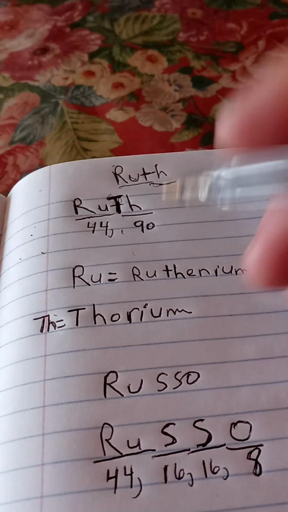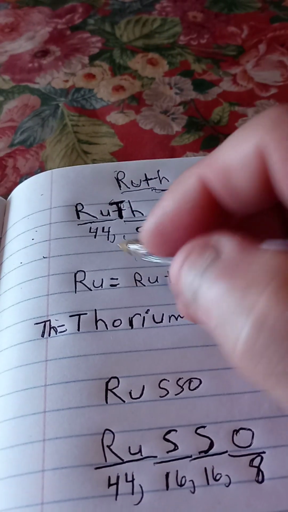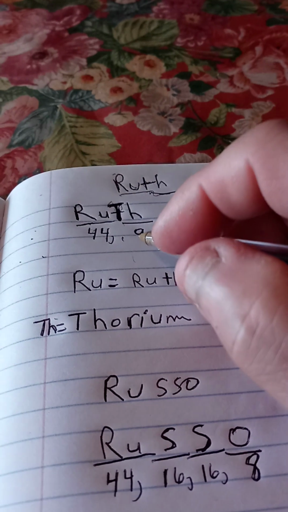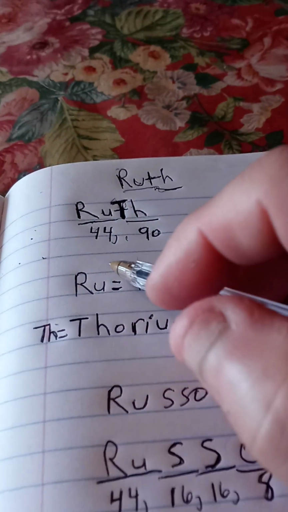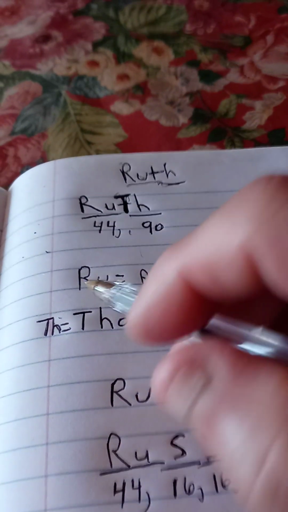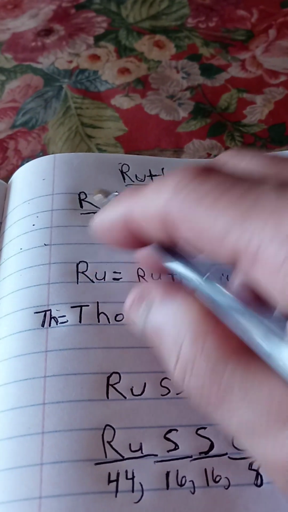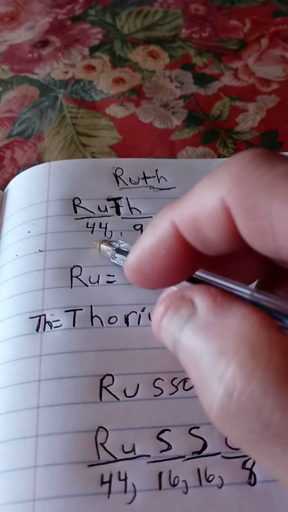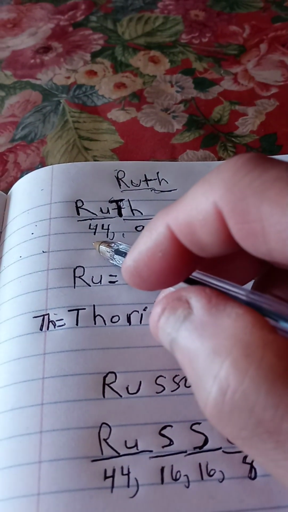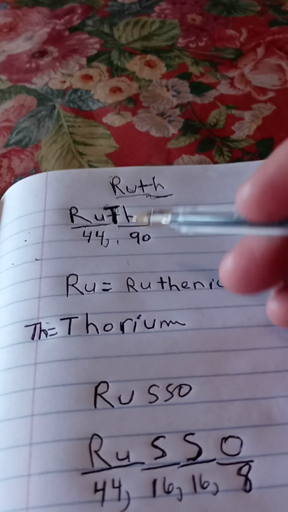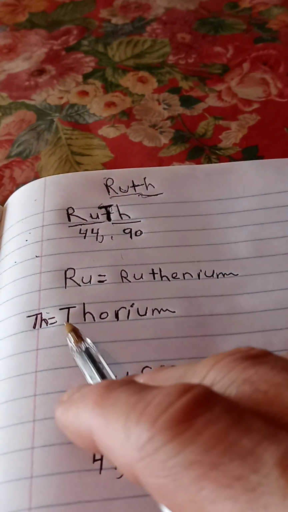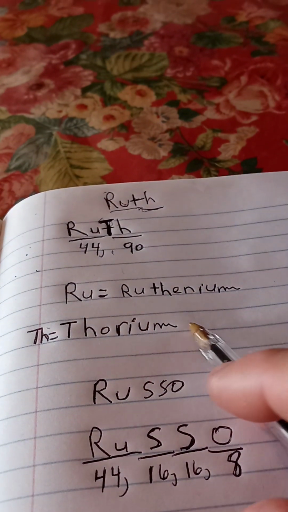Okay. Now, if I wanted to lengthen my understanding of chemistry, I would add the atomic number, which is the amount of positive charged particles of the atom, called protons. And underneath the capital R and a small u, I will put 44. That's the number of protons, or atomic number of the atom. Then you got capital T and a small h, that's thorium.